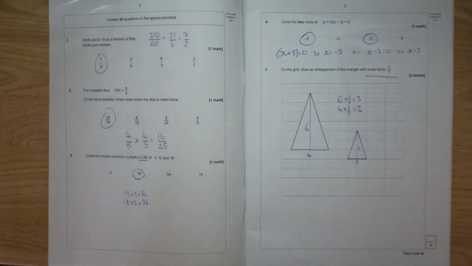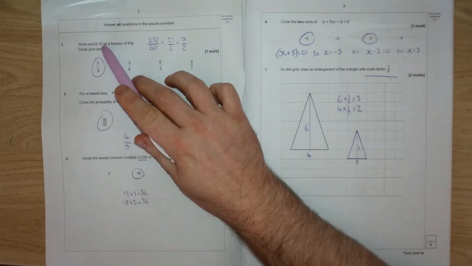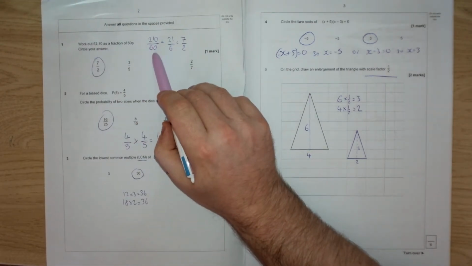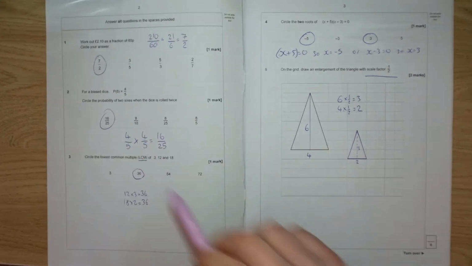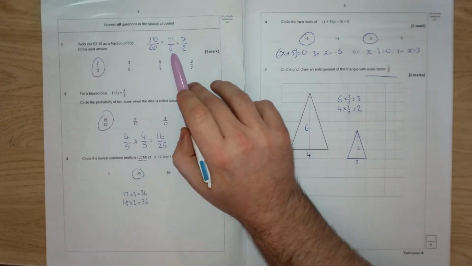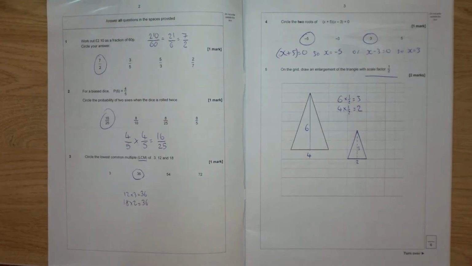Right, today then. First question, as ever, we've got our multiple choice section. So work out £2.10 as a fraction of 60p. So £2.10 is 210 pence as a fraction of 60p. So that means we're going to have 60p on the bottom. So we've got 21 over 6, 7 over 2.